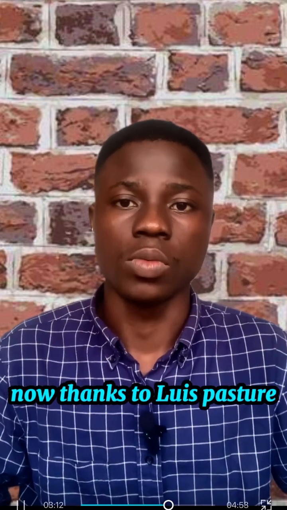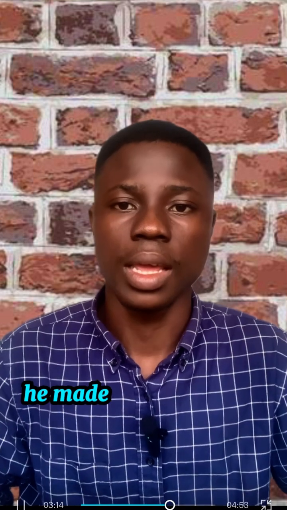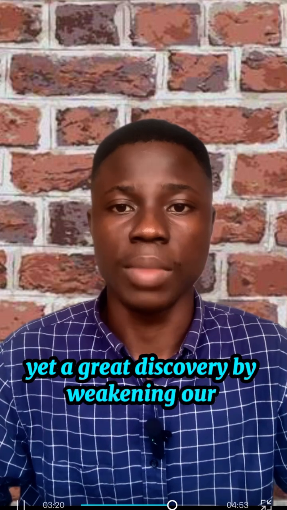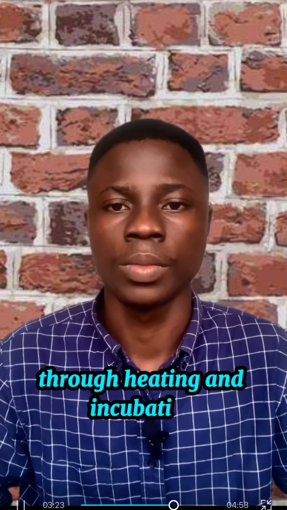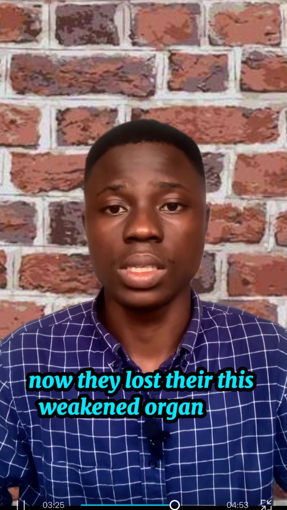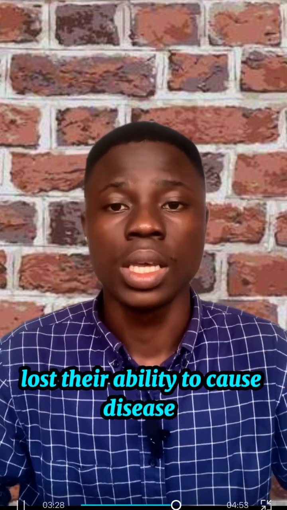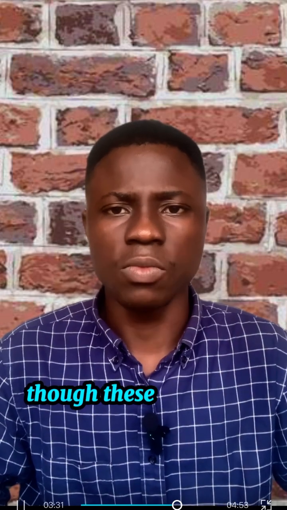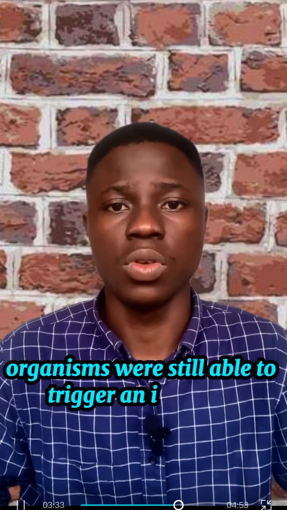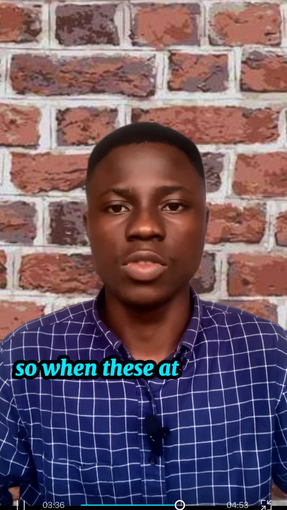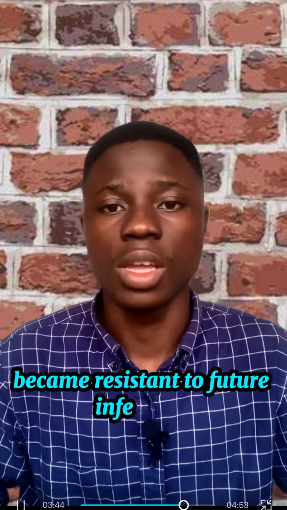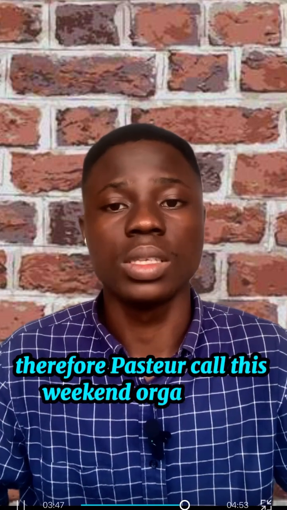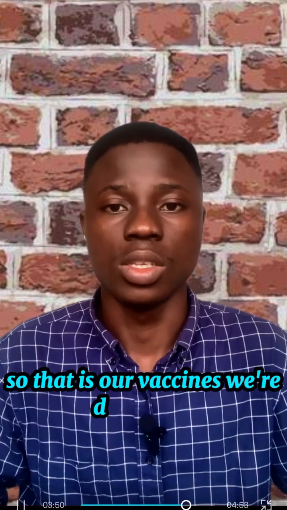Louis Pasteur, working with chicken cholera, made an accidental yet great discovery by weakening microorganisms through heating and incubation. These weakened organisms lost their ability to cause disease, though they were still able to trigger an immune response. When these attenuated, which means weakened, microbes were given to healthy chickens, the chickens became resistant to future infections. Therefore, Pasteur called these weakened organisms vaccines. So that is how vaccines were discovered.